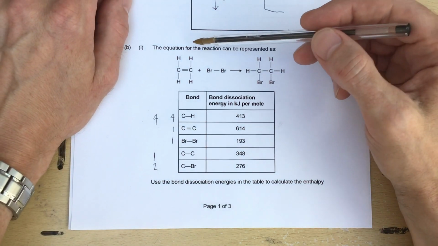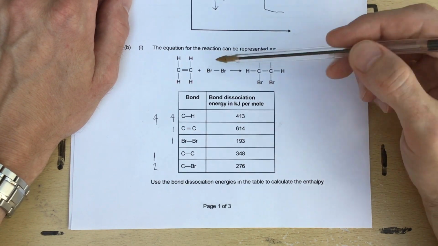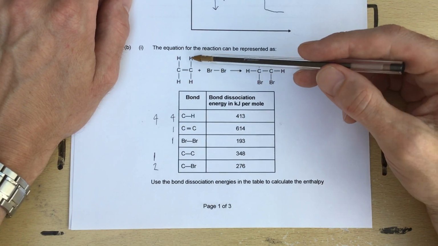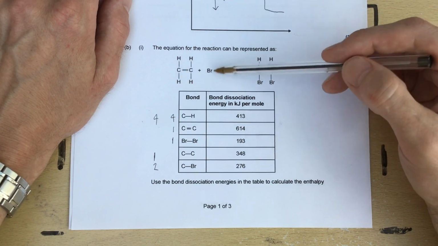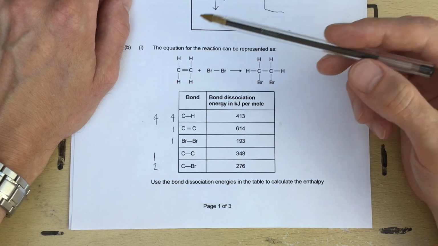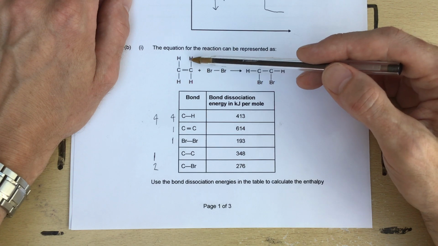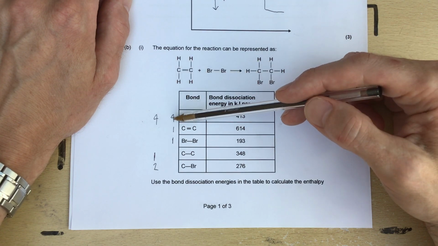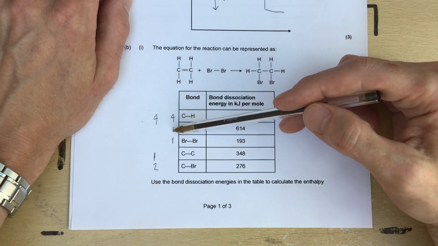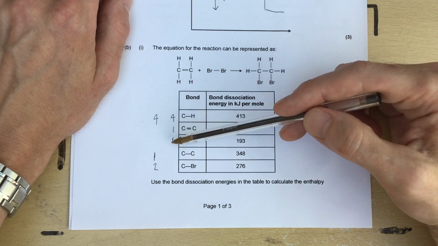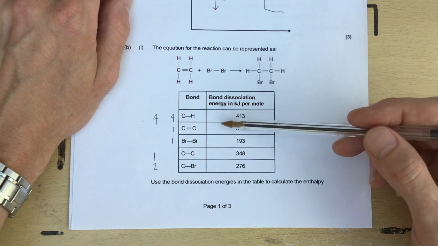Okay, so there's the equation, but this time it's shown in a structural fashion, so you can see how many bonds of each type there are. And I've written these numbers here. So that's the reactants, that's the products. And you work out how many bonds are on each side of the equation in total. So on the reactant side, we've got 4 carbon-hydrogen bonds. 1, 2, 3, 4. That's that number there. We've also got 1 carbon-carbon double bond. And we've got 1 bromine-bromine bond. And all those energies there are the energy for one single bond of that type.